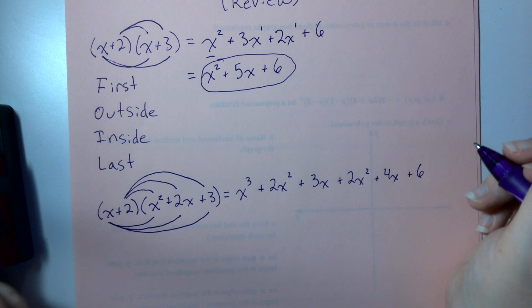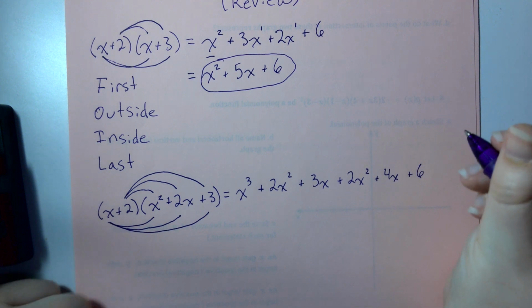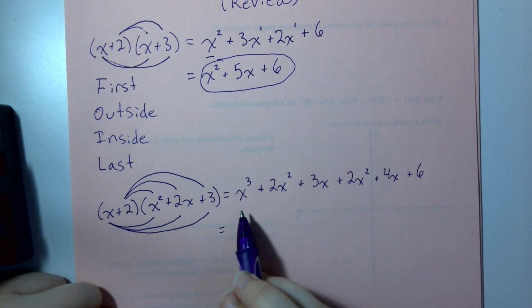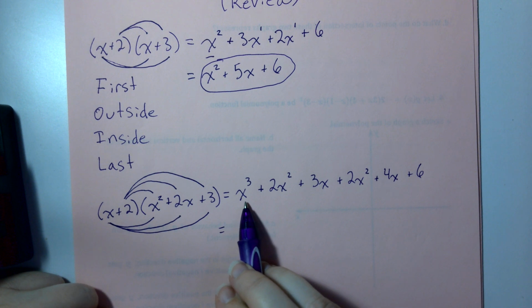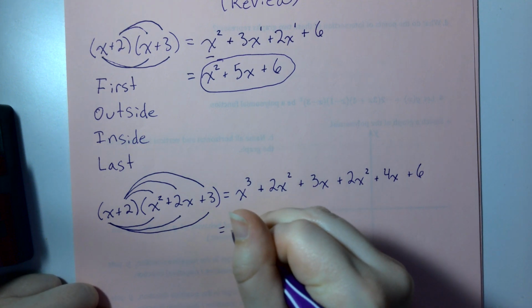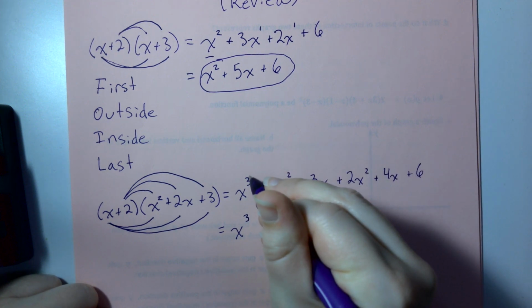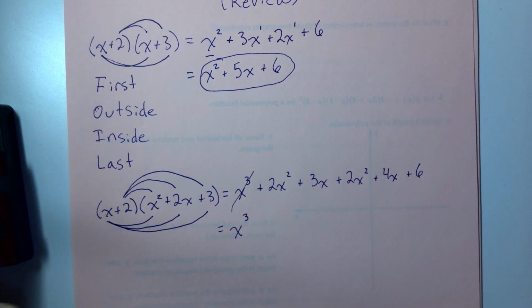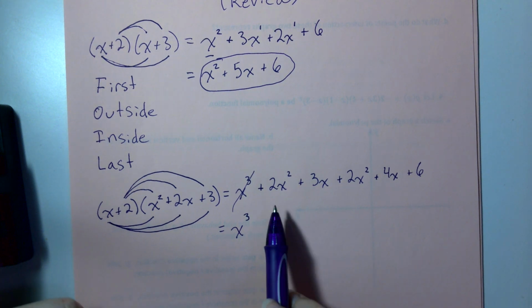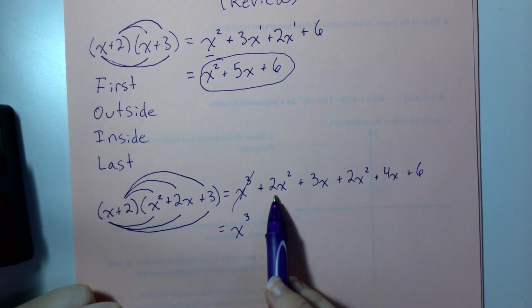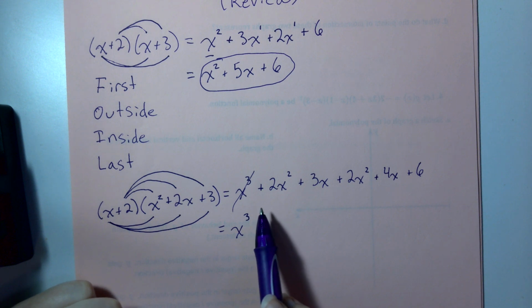Now we're done distributing, we just have to combine like terms. Are there any others with an x cubed? No. So we just have x cubed, or sorry, x cubed is what I meant to say. And we can cross that out just to keep track of what terms we've accounted for. Now we have 2x squared. Are there any other x squared terms?